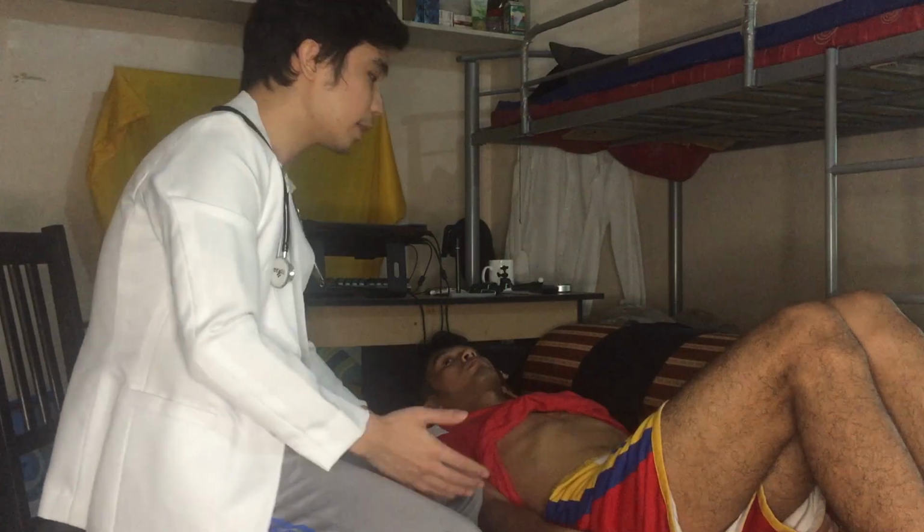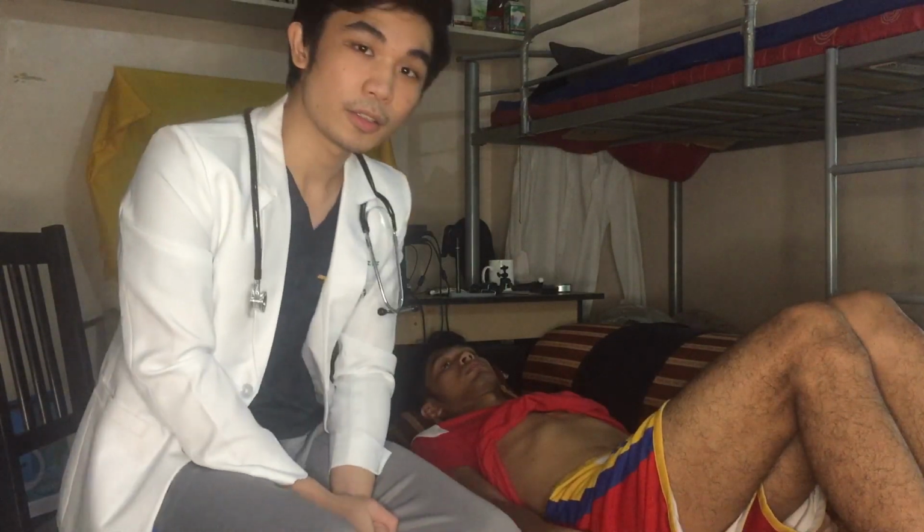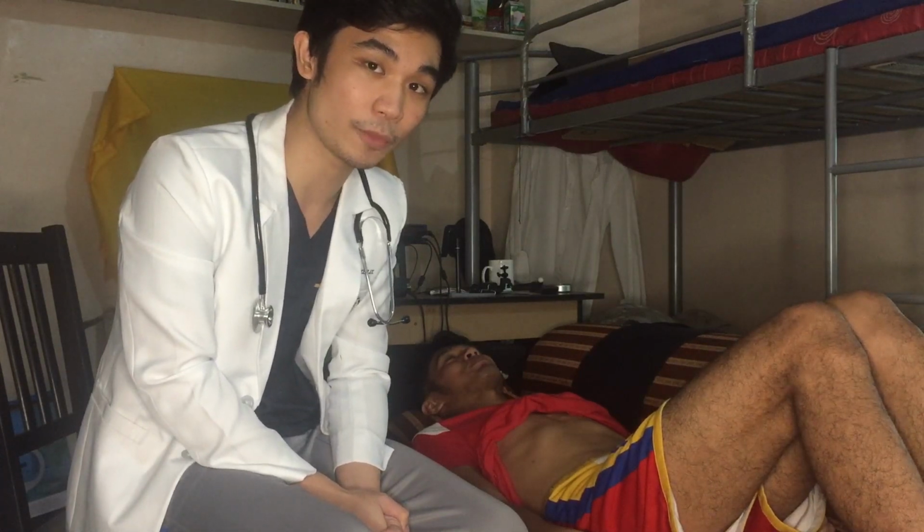Now, we will be going on the last part of our physical examination, which is palpation. We would like to ask the patient first if he is experiencing any abdominal pain so that we may palpate on the part of the abdomen farthest from the localization of the pain. Sir, may nararamdaman po ba kayong sakit ng tiyan ngayon? The patient does not experience any abdominal pain, so we may proceed in the normal method of palpation.